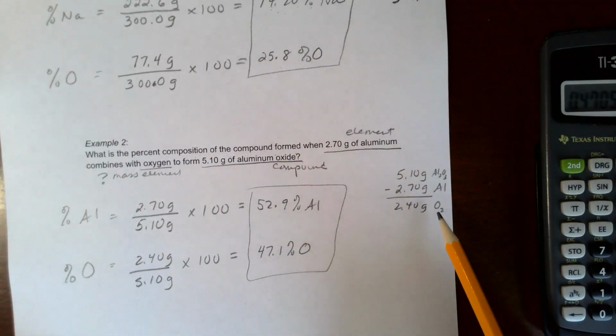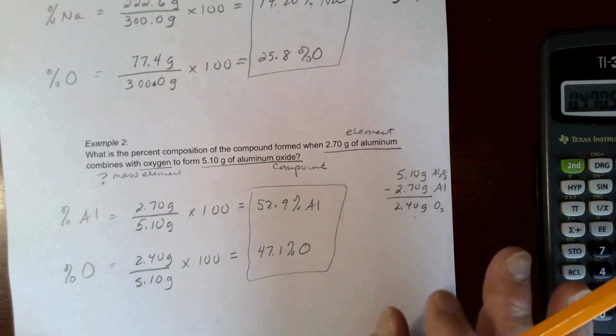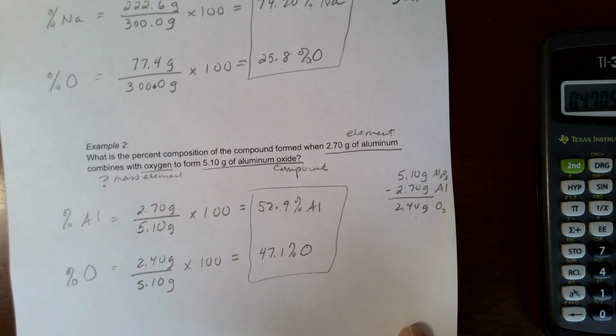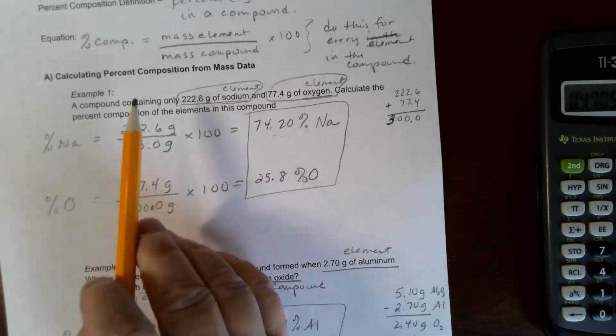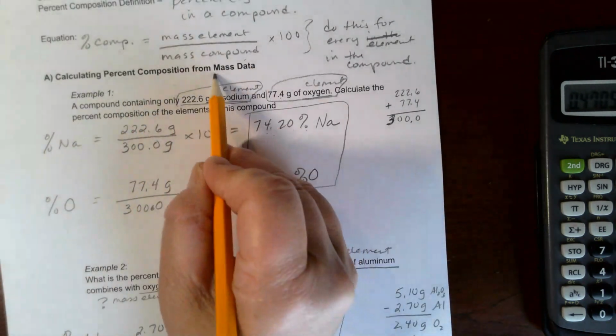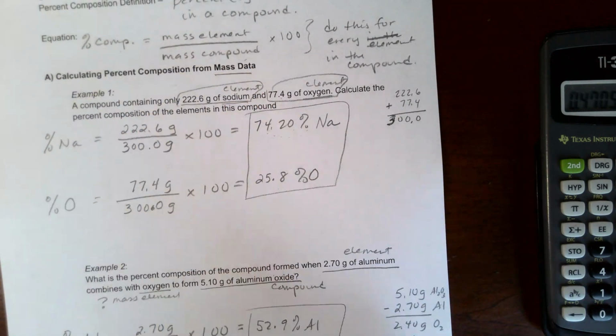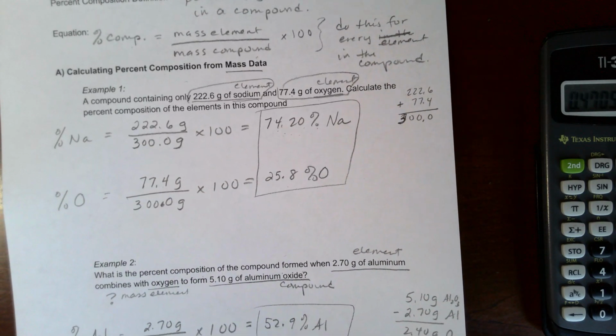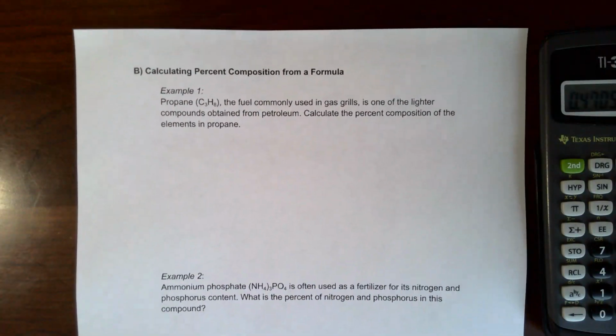We had to make use of the law of conservation of mass in an equation. The mass of the reactants equal the mass of the products. Okay, so that's essentially how you calculate percent composition from mass data. You're given the mass of the elements and or compounds, reactants and or products, and that'll help you figure it out.